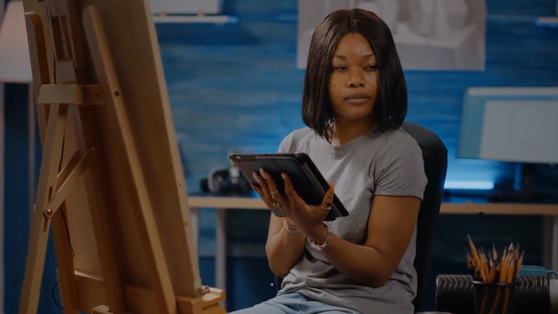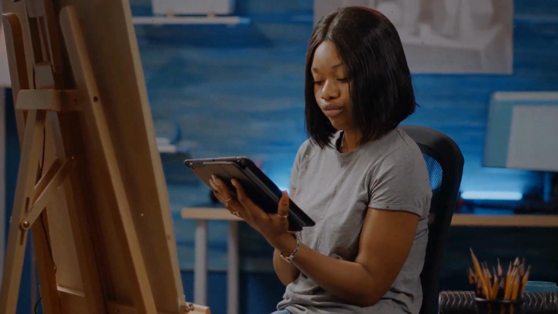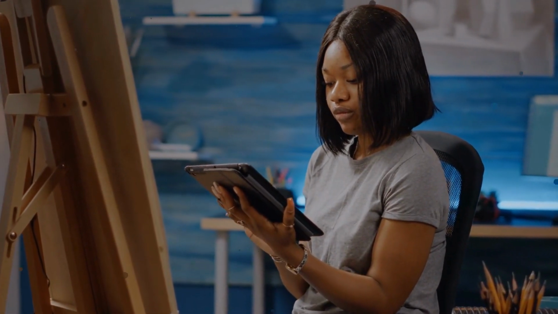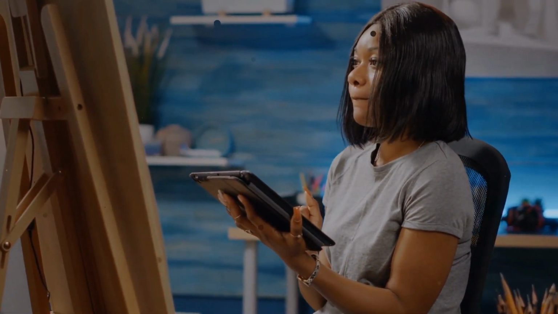For example, you can use negative space to create a silhouette effect, where the negative space becomes the subject of the design, where you can use negative space to draw attention to a specific element, such as text or an image.